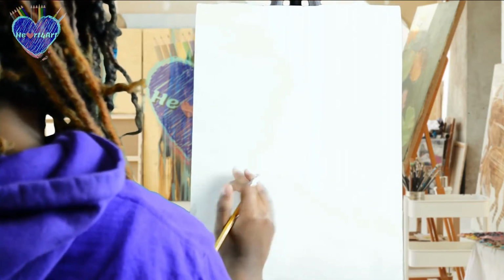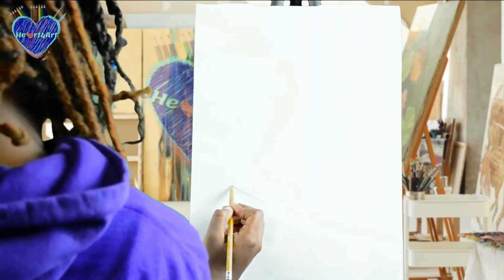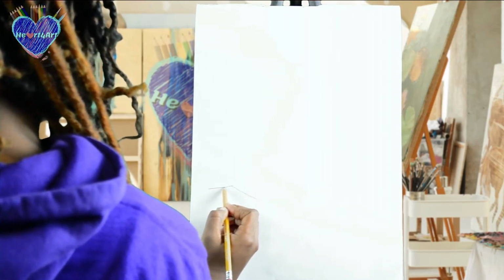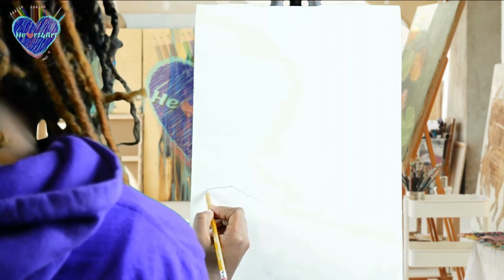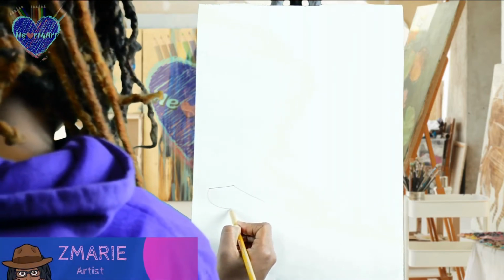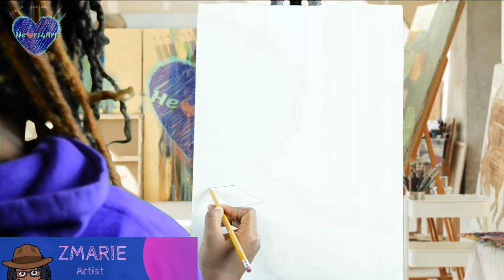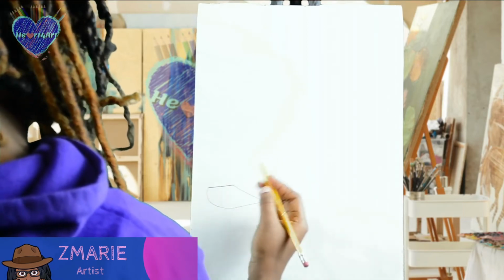All right, just kind of erasing that line there. And I'm going to make it go straight out. Then we're going to curve like this and connect, okay? And this is just kind of like the front of the boat, of the ark.